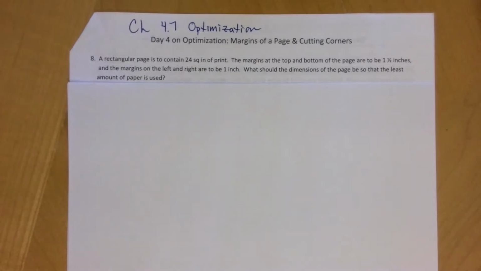Today we are continuing our calculus honors study of optimization. This is Mrs. McKennis, and I'm going to be working in your notes packet. We are on day 4, example number 8, and today's topic is working with margins or borders.